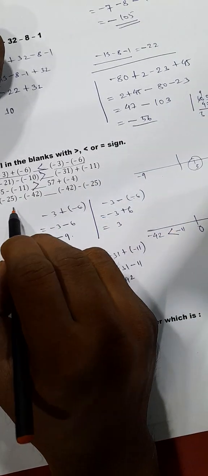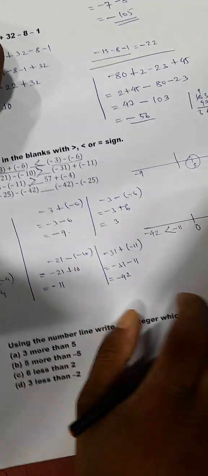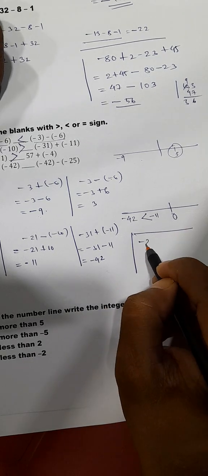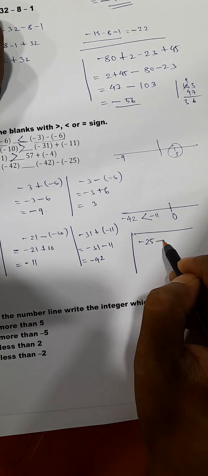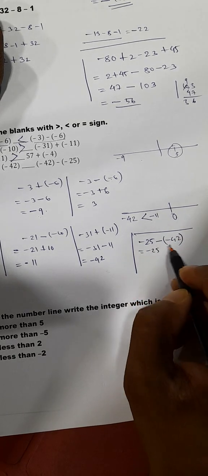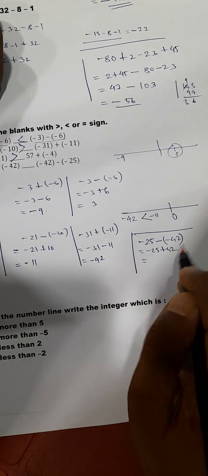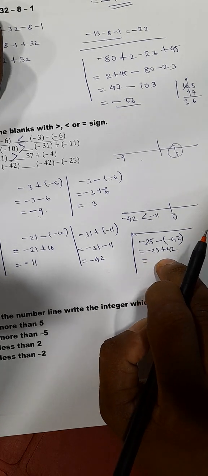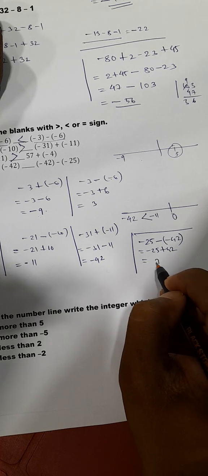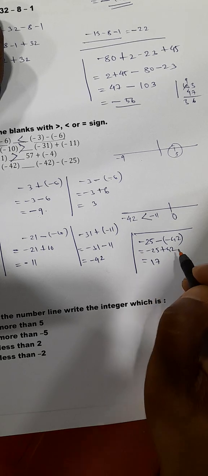Now let's find the answer of D. You see -25 minus -42. -25, the additive inverse of -42 is +42. Now for the sum of a negative integer and a positive integer, find their difference. 42 minus 25 is 17. Since the larger integer is positive, the answer is positive.